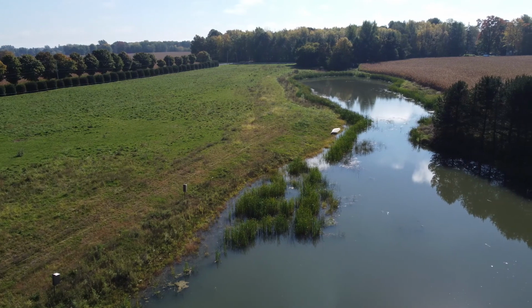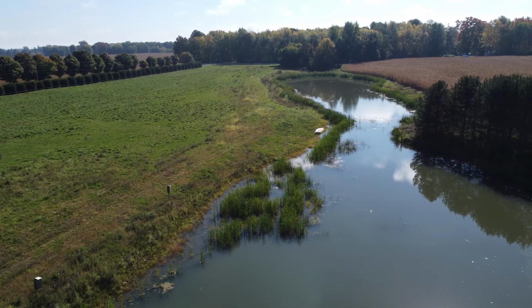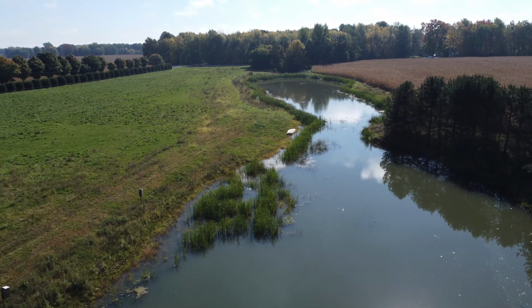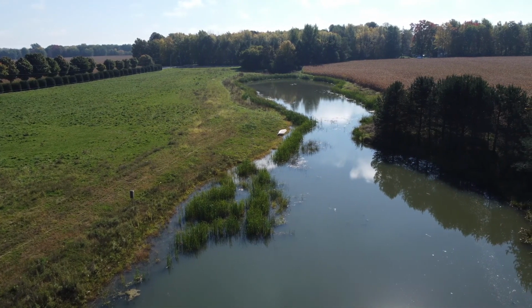So we've kind of hit a tipping point where we have converted more of our wetland area in Ontario or nationally or internationally, such that the ecosystem can no longer process the excess nutrients that we're producing.